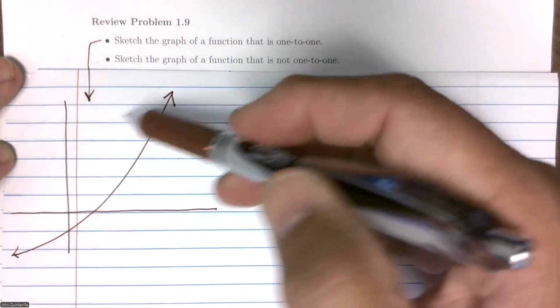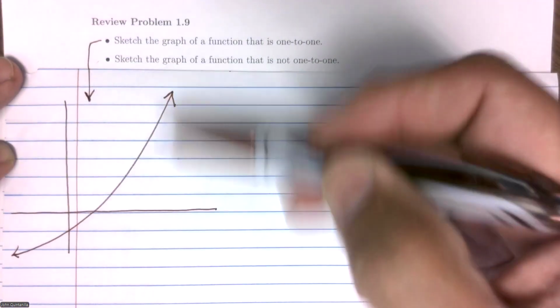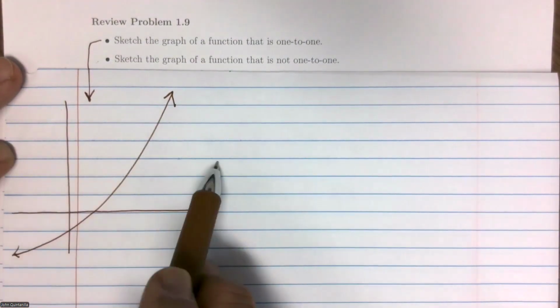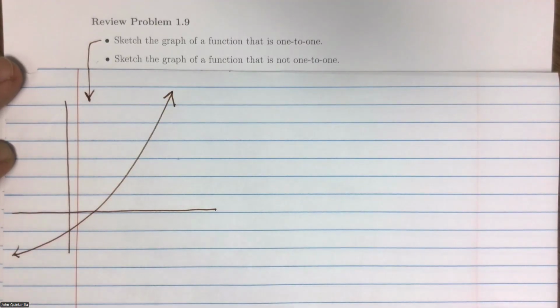So this is a function. It satisfies the vertical line test. Also, it satisfies the horizontal line test. Every horizontal line that goes through that function intersects the graph at most once.